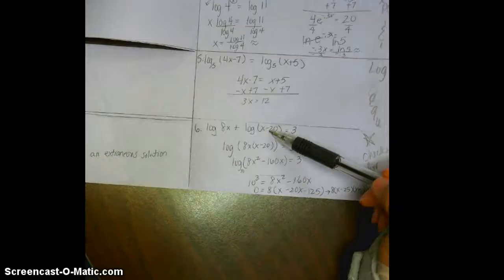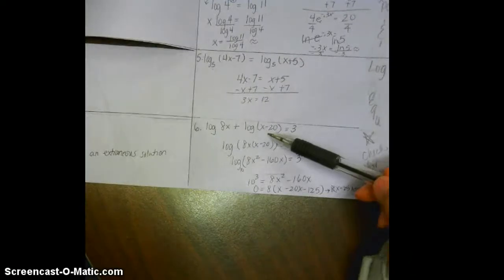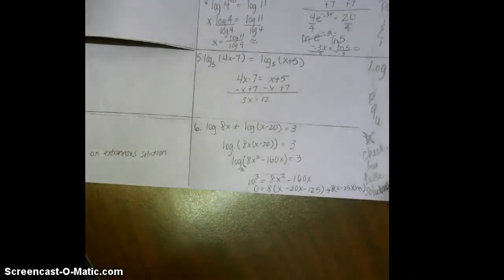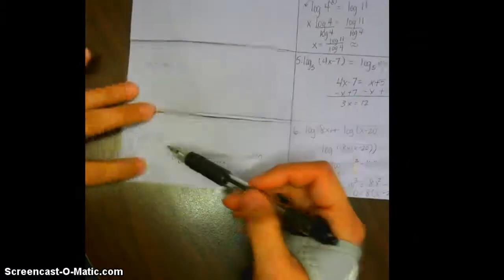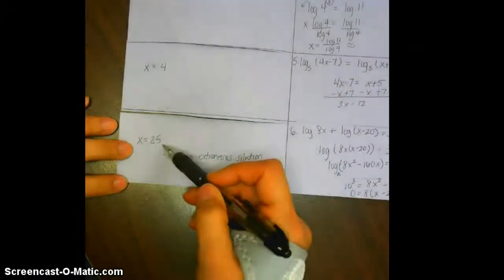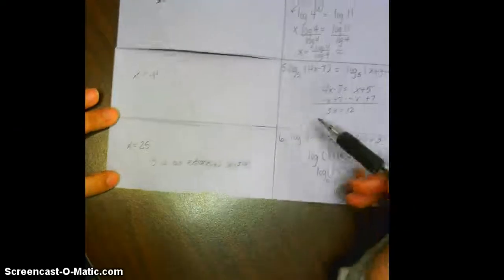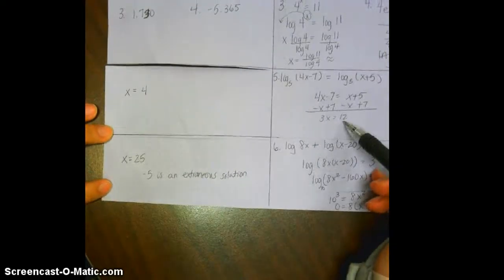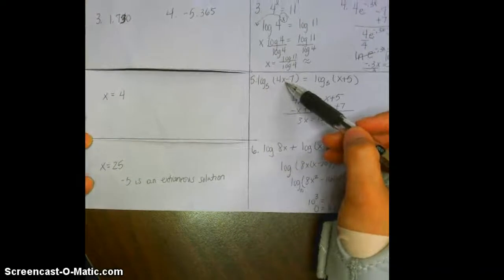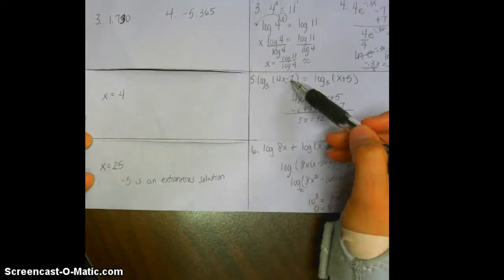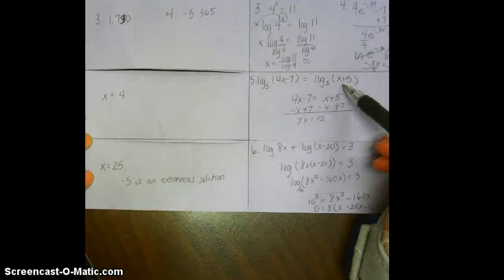So when I substitute 25 in, I'm okay for both arguments because I don't end up with a negative value or 0. But when I substitute in negative 5 here or here, I get negative arguments. So that is a false or an extraneous solution. So your answer is just x equals 25 on that one. On this one, you should have got x equals 4. And when you substitute it in to the argument to check to make sure this is not an extraneous solution, we're fine. We still get positive arguments here, so we're good.